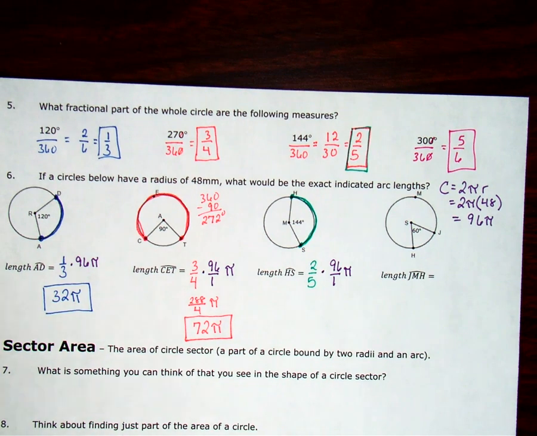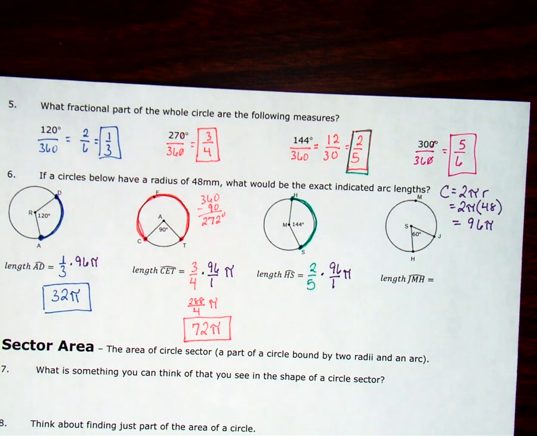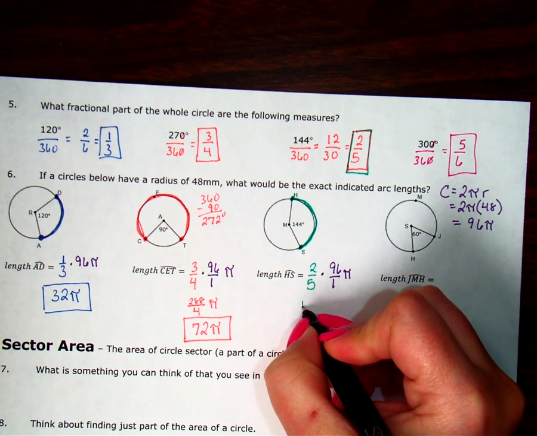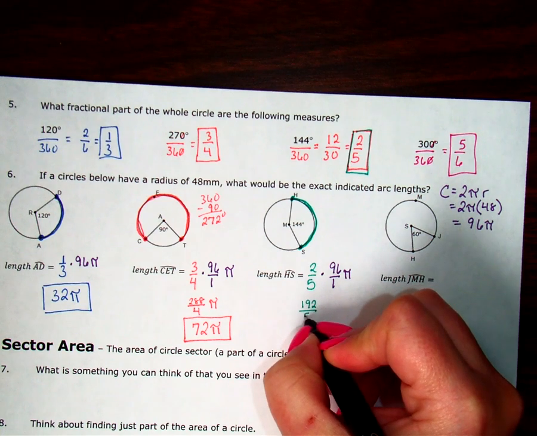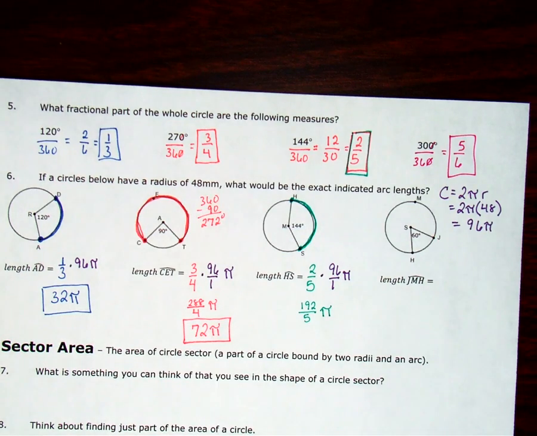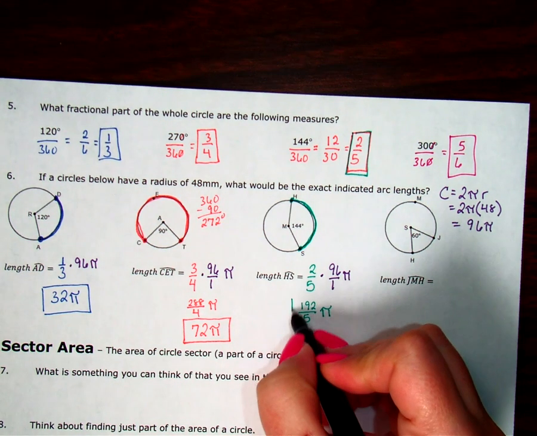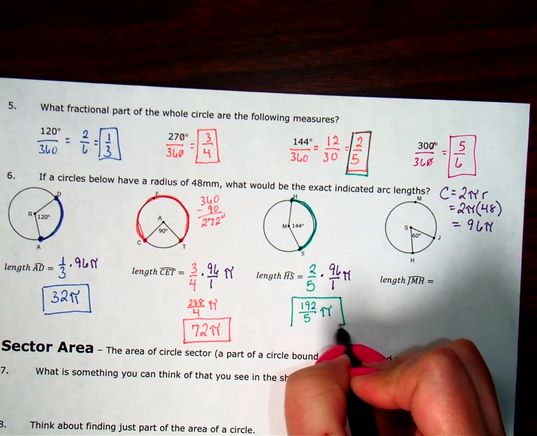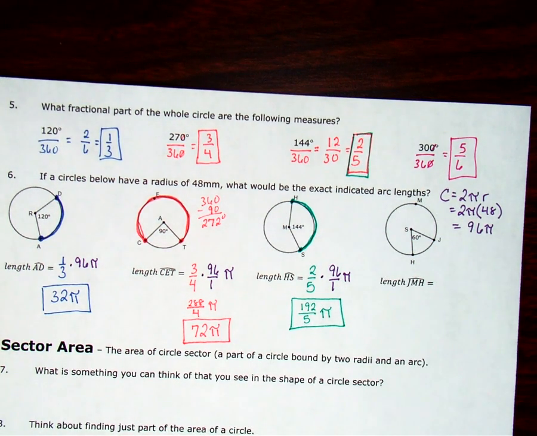So that's going to get me to 96 times 2, which is 192 over 5 pi. Now, 192 is not divisible evenly by 5, and there's nothing that goes into 5 because 5 is a prime number. So I'm going to leave this exactly like this because that 192 over 5 does not reduce. And it wants the exact answer, so I'm going to leave it like that.